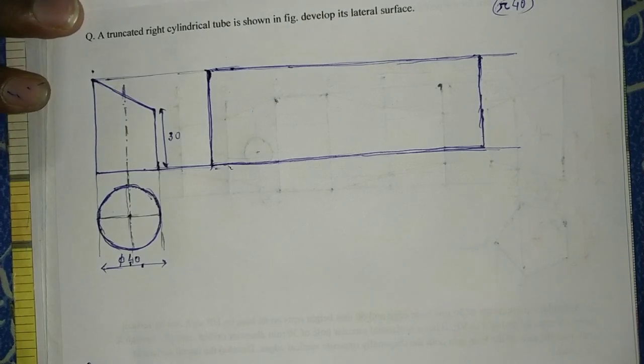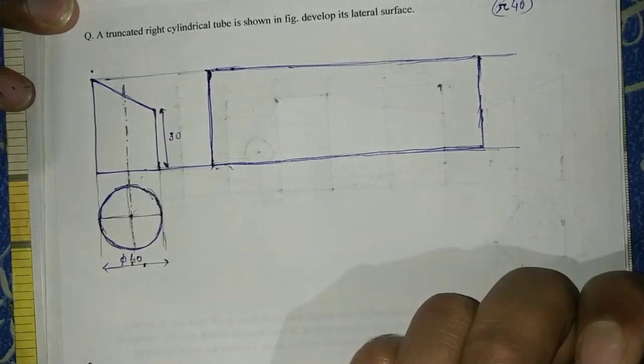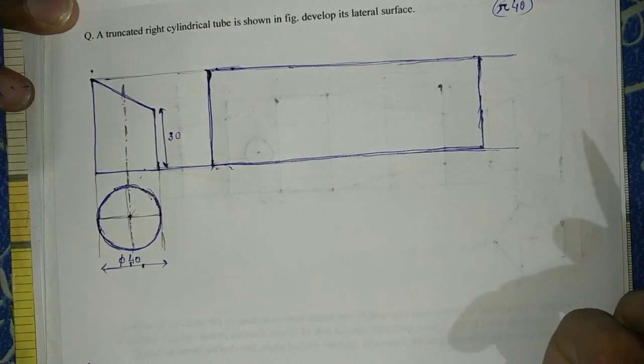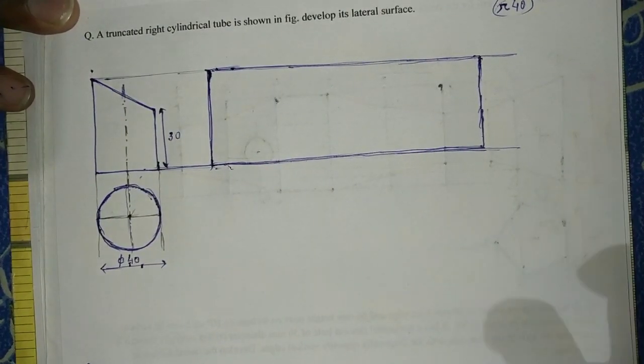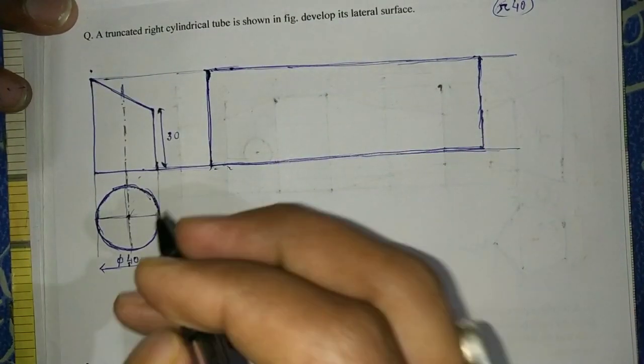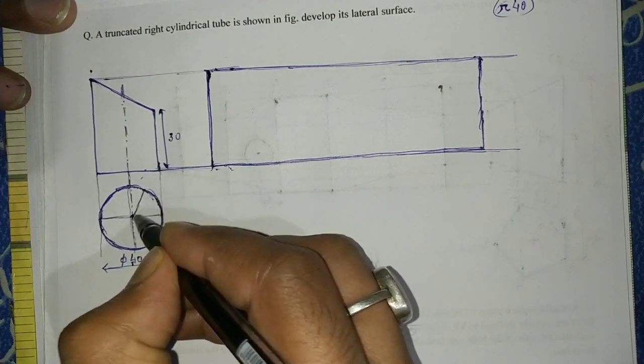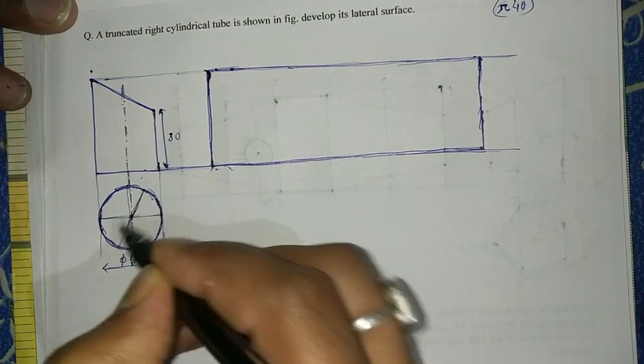But we can see here that the cylinder is also truncated from the top. So for developing that, because a cylinder has no edges, how will we find the edges? We will divide this cylinder into a number of parts, same as the previous one.